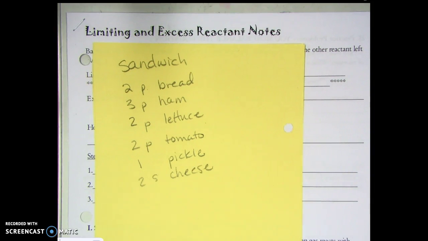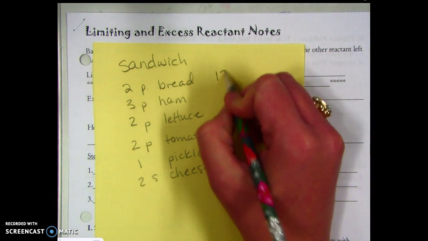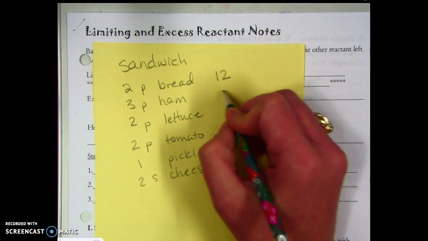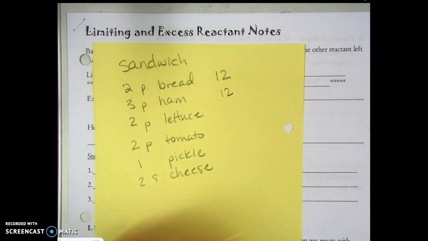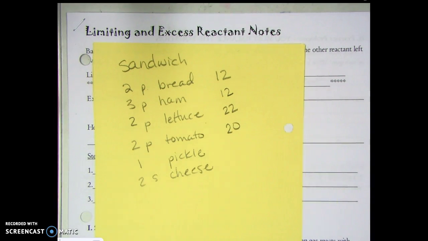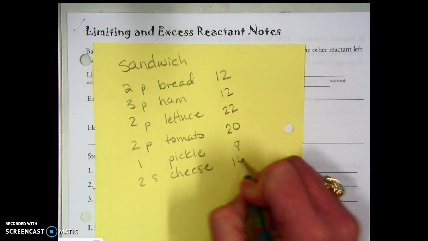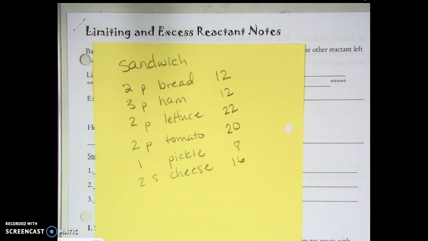Alright, well let's say we got friends coming over and we look in the cupboard and I see I have 12 pieces of bread, I have 12 pieces of ham, I have 22 pieces of lettuce, I have 20 pieces of tomatoes because I can cut those suckers real small, I've got 8 pickles, and I've got 16 cheeses. Okay? So how many sandwiches can I make out of all that?